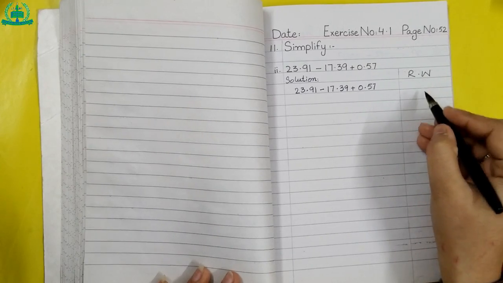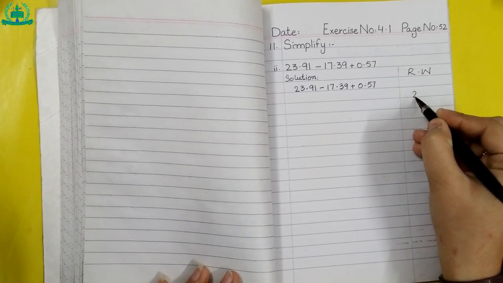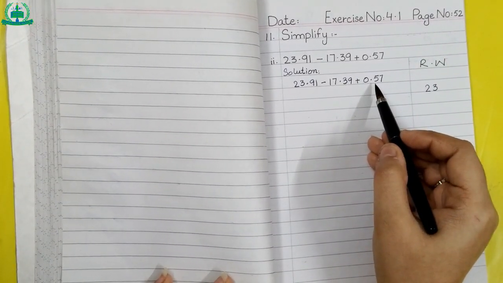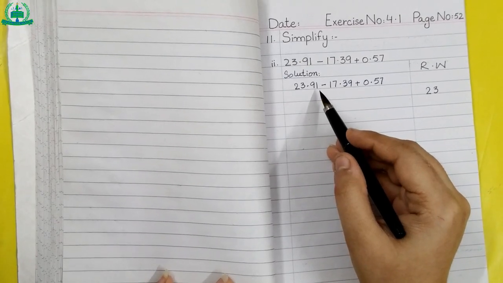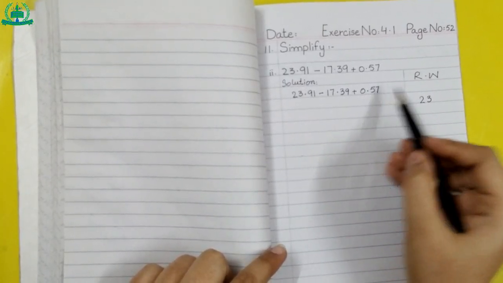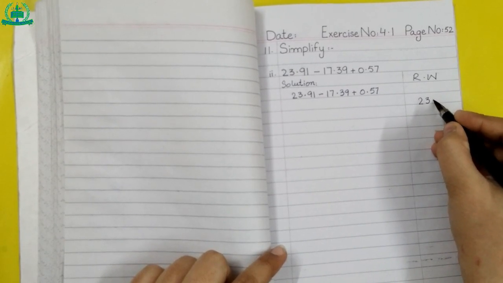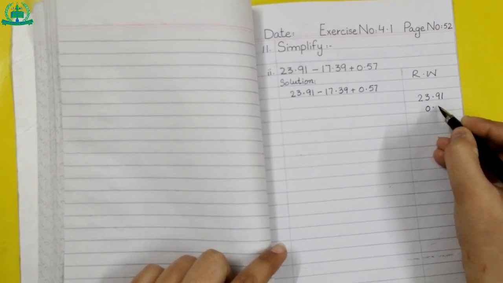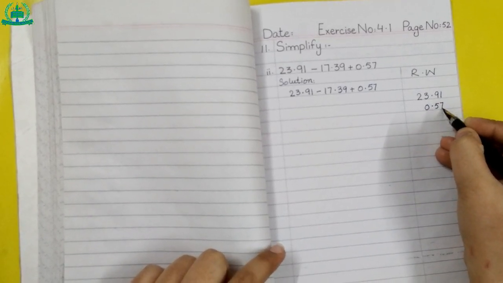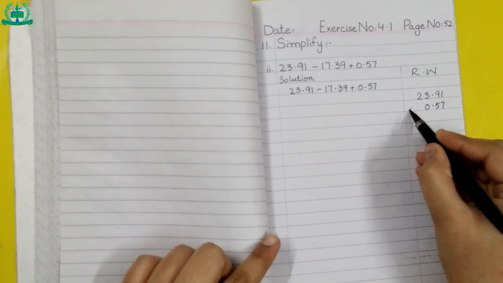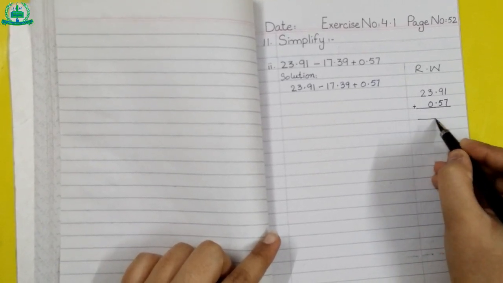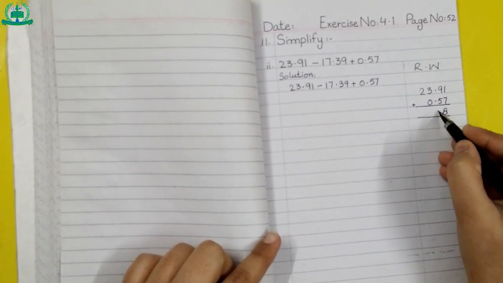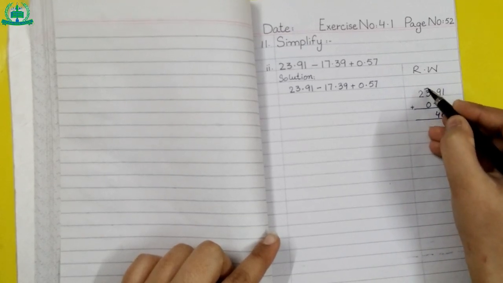Draw rough column. 23.91, 0.57. 1 plus 7 makes 8. 9 plus 5 makes 14. 4 here, 1 carry.